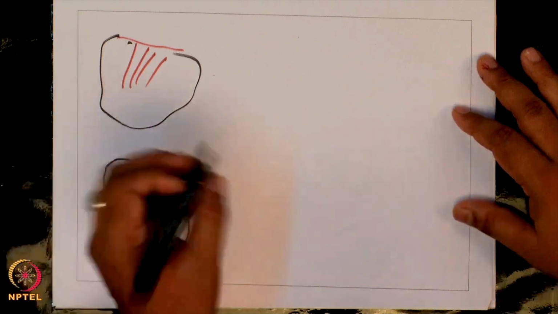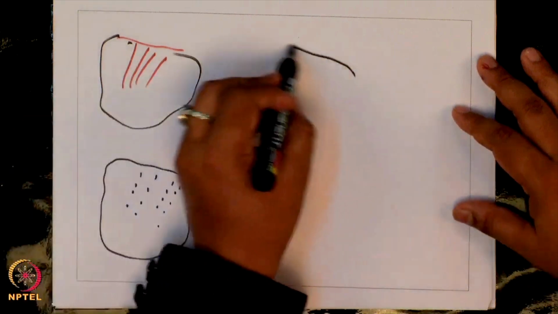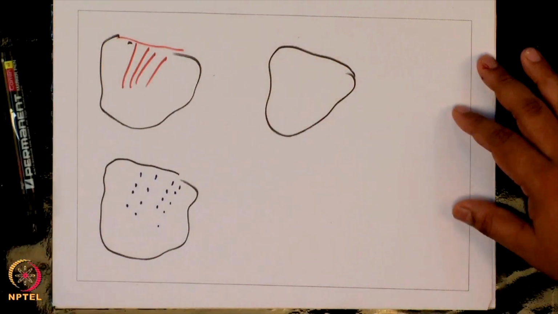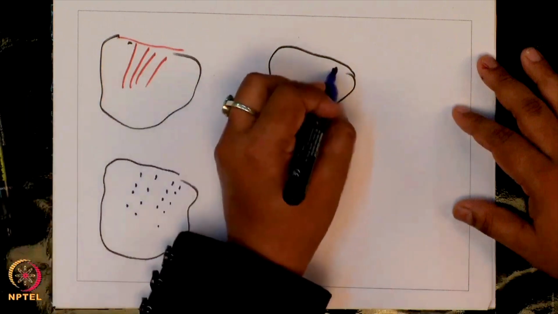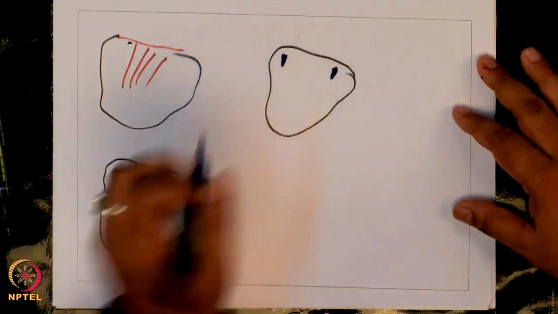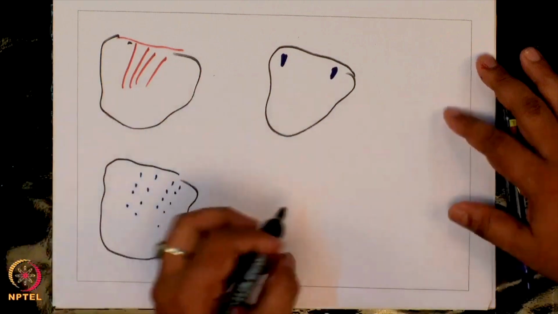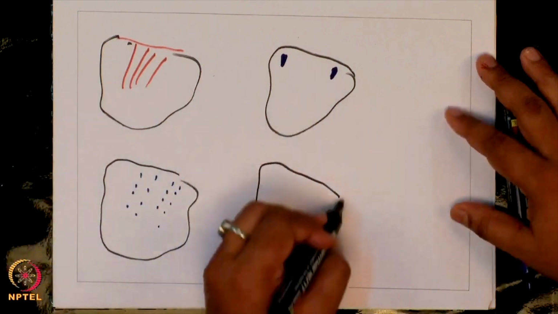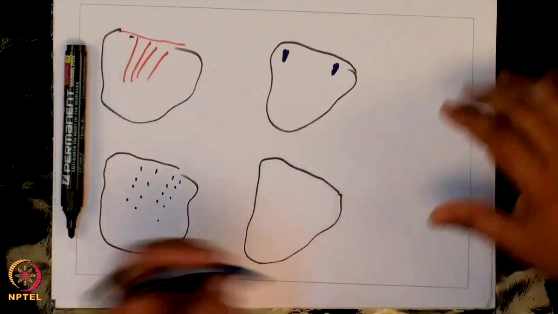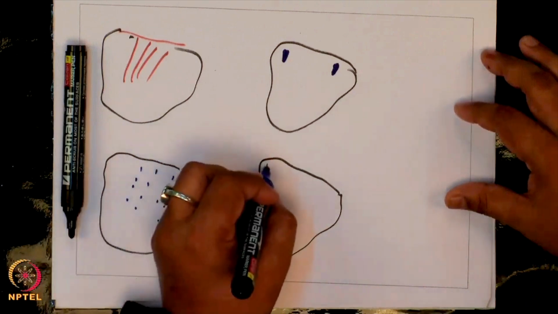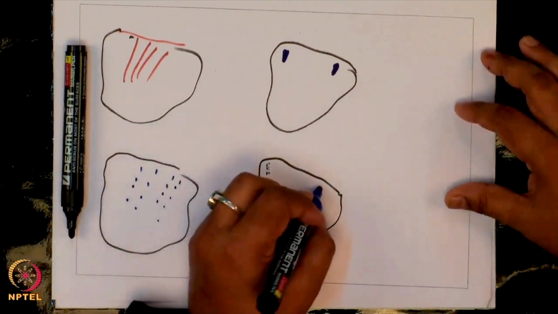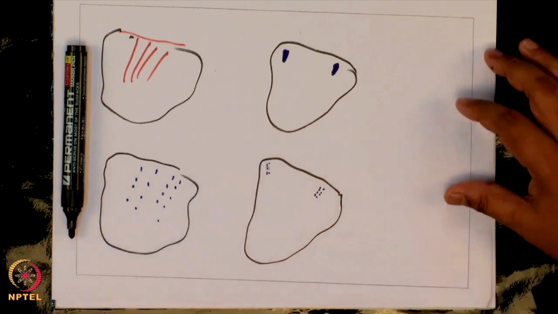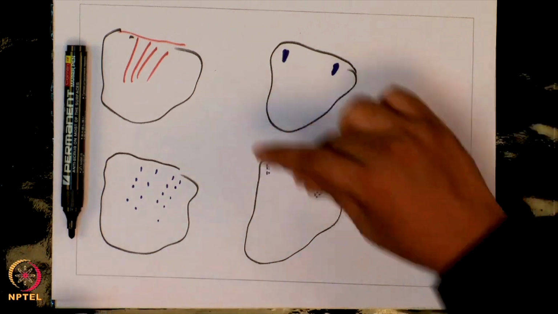Similarly, if for this cell you had these adhesions, in speckle microscopy you would still get an idea of where the adhesions are.